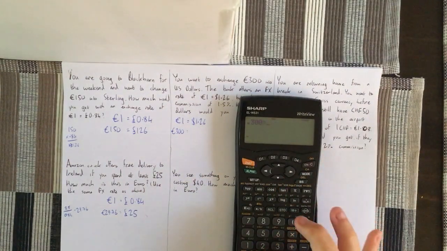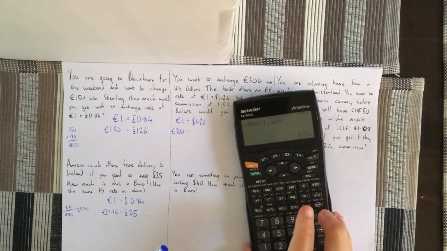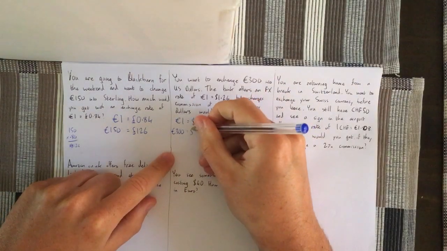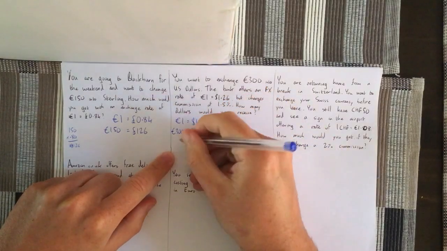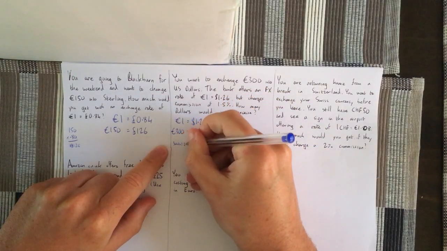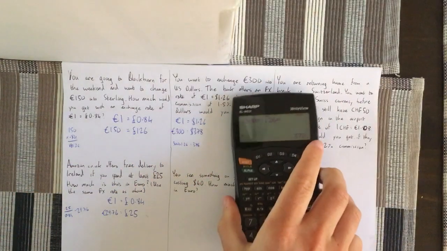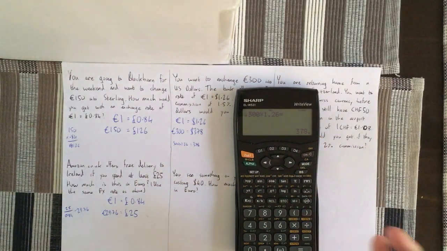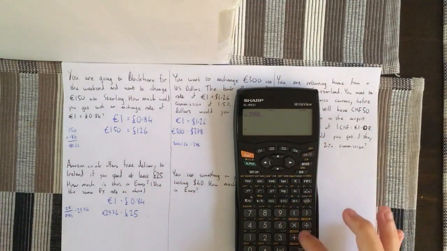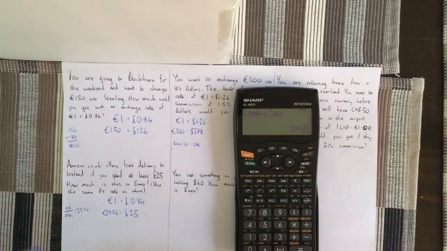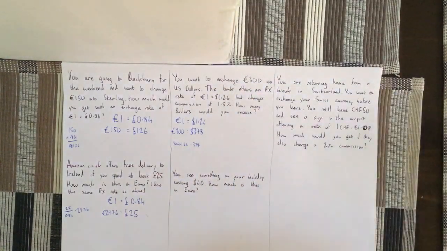So 300 multiplied by 1.26 is 378. So your answer is $378 there. So 300 multiplied by 1.26 equals 378. As I said, if we'd picked the wrong operation, if we divided instead of multiplying, 300 divided by 1.26 is 238. So €1 is more than $1. €300 is less than $300? No, that doesn't make sense. They should be the same. So that's just a little check I would say to do.